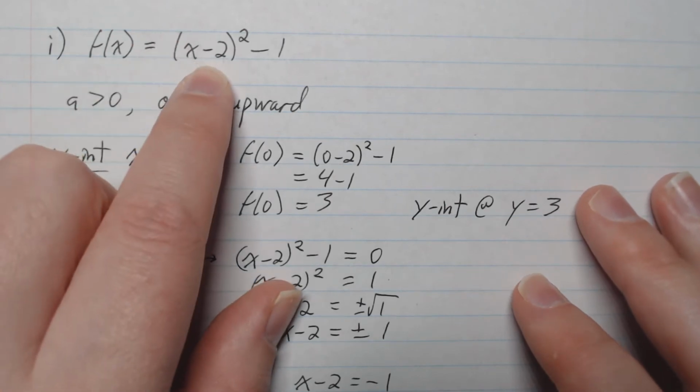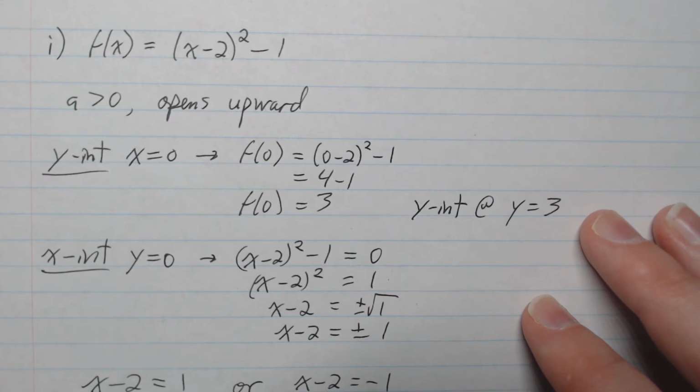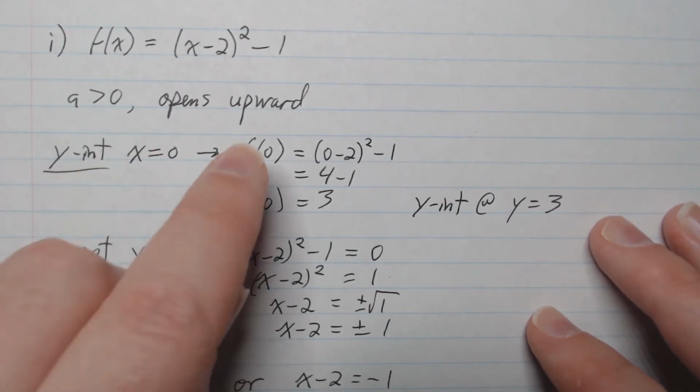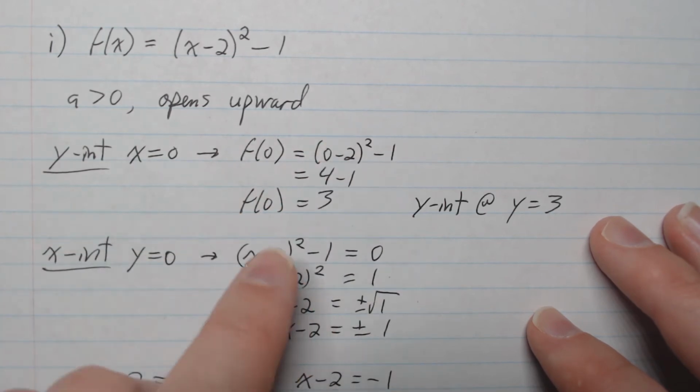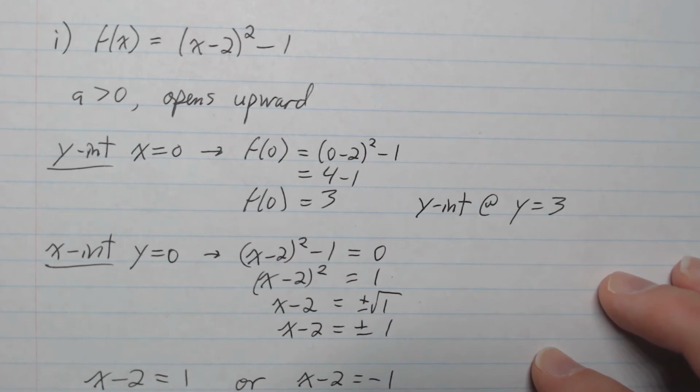So f of x equals (x minus 2) squared minus 1. First, a is greater than 0, so it opens upward. Y-intercept, you get that when x is 0, so we plug in x equals 0 and we get 3. So our y-intercept is at y equals 3.